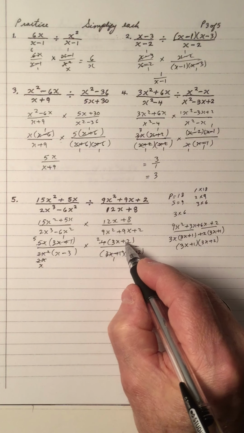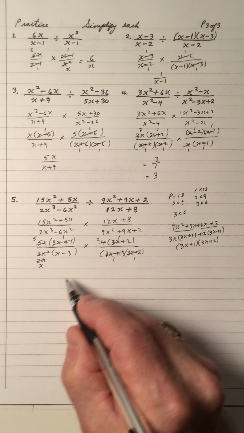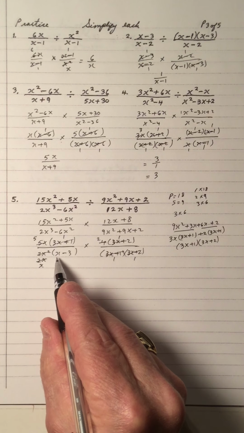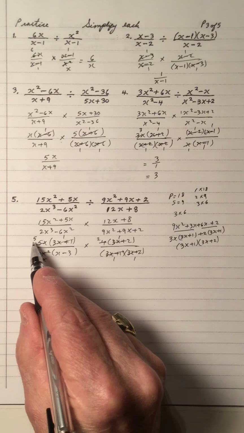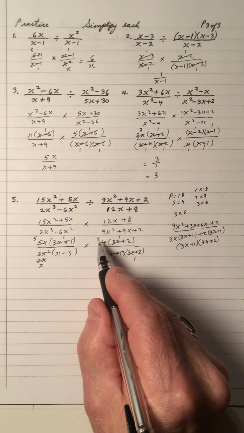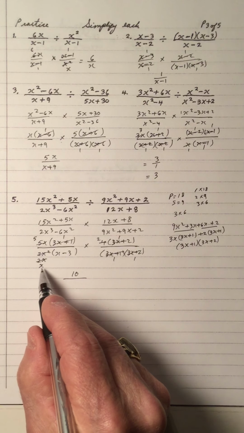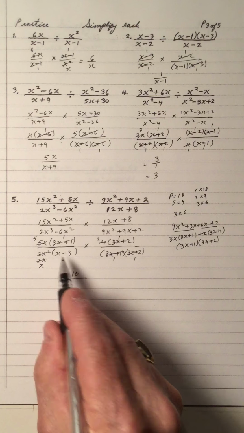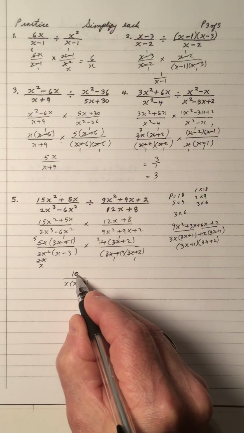I see an x plus 2, 3x plus 2, 3x plus 2, cancel. So everything is canceled. There's no x plus or x minus 3 on the top. So 5 times 1 times 2 times 1, that's a 10. I have an x times x minus 3. Done.